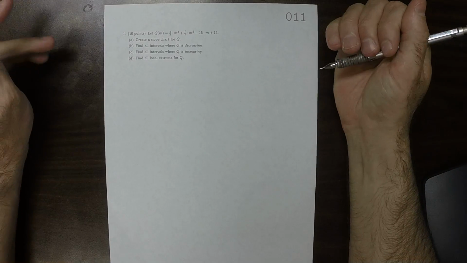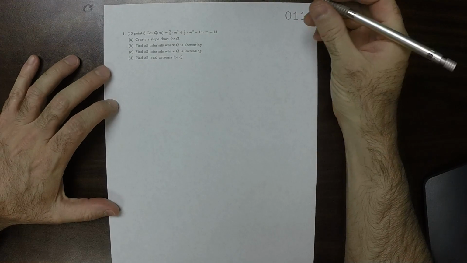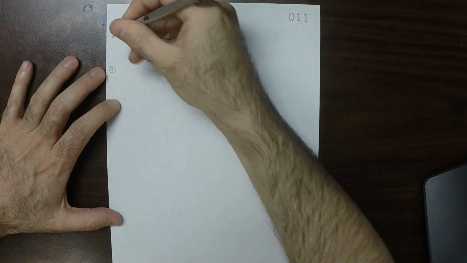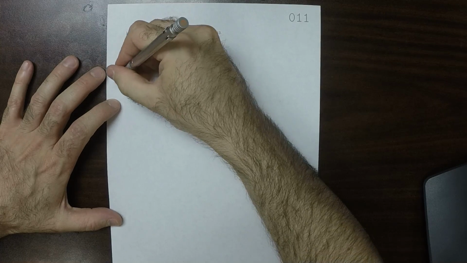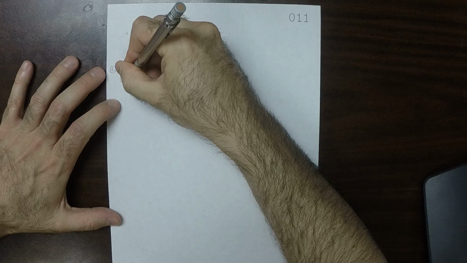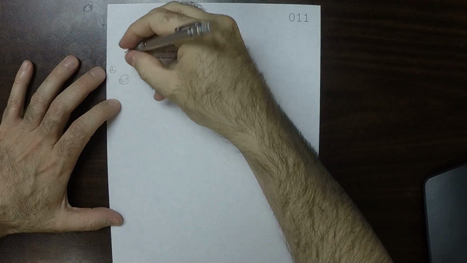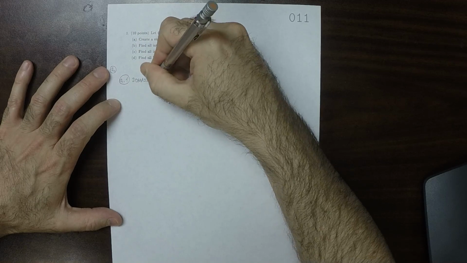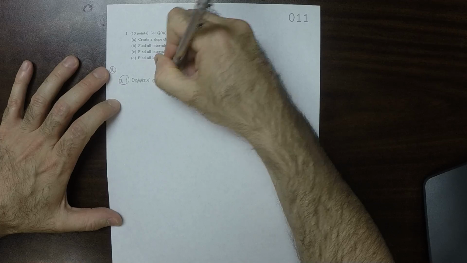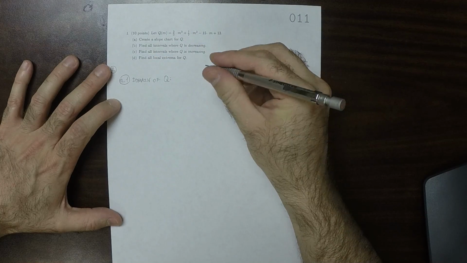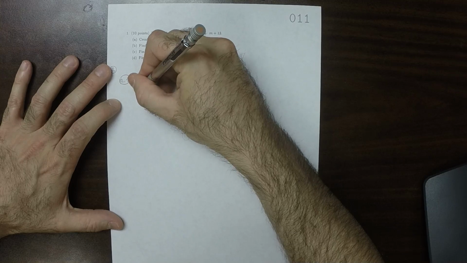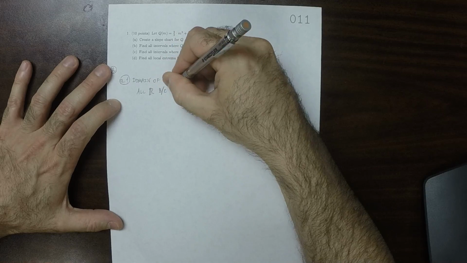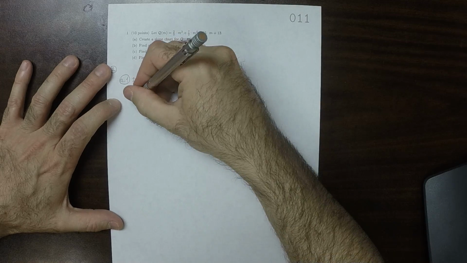This is the solution to x0, 1, 1. Okay, so for the slope chart, the first step in making a slope chart is to find the domain of the function q. So the domain is all reals because q is a polynomial.